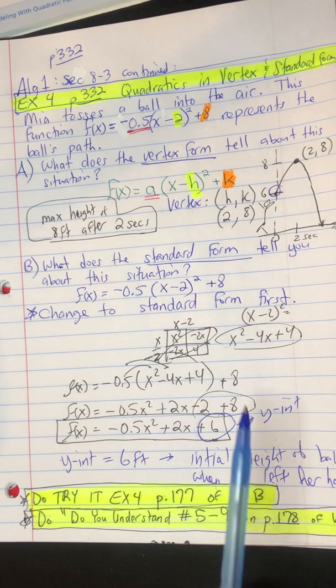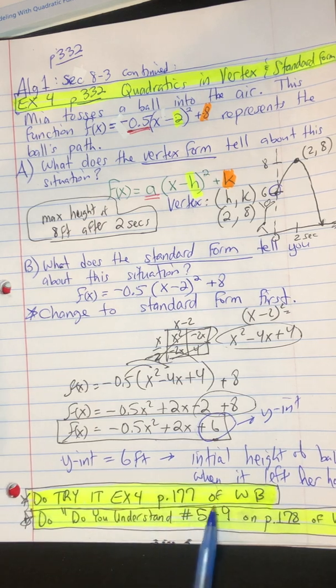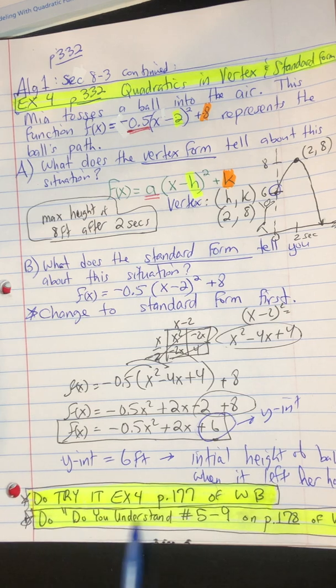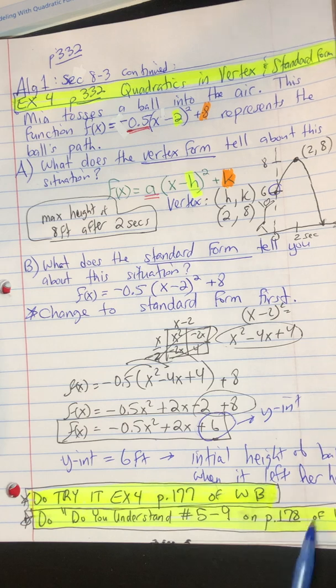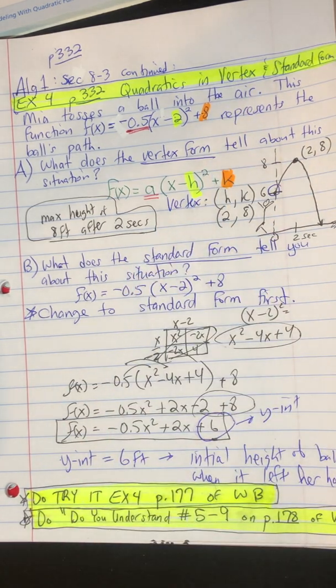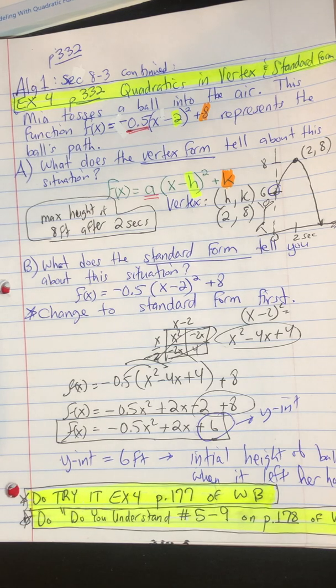Okay, now that you did that, we did example 4. Do the Try It for example 4, page 177 of the workbook. When you finish that, I want you to do Do You Understand in the workbook, numbers 5 through 9 on page 178. It's going to be very important in Algebra 2 that you know how to graph quadratic equations in standard and in vertex form. Graphing them is very important, and understanding this problem is really important too, because we're going to do a lot of that in Algebra 2.